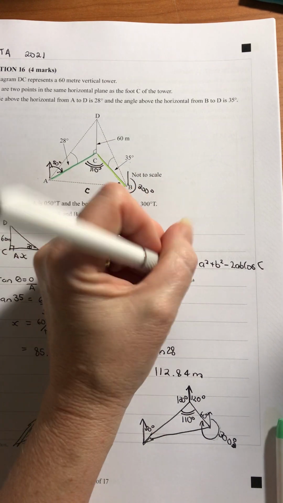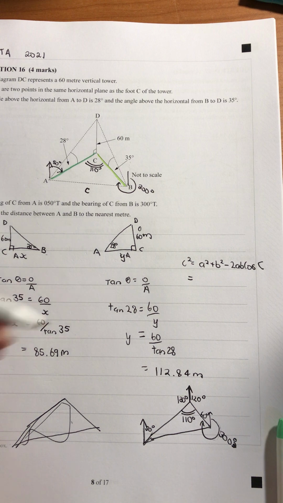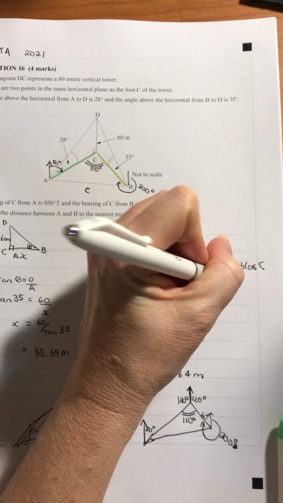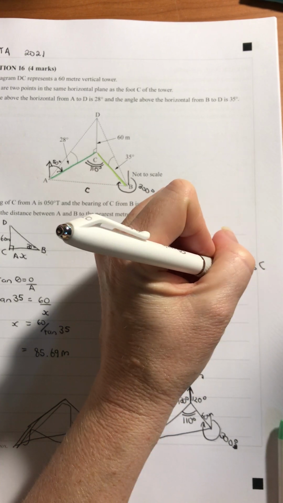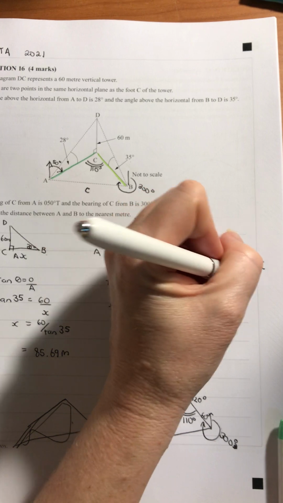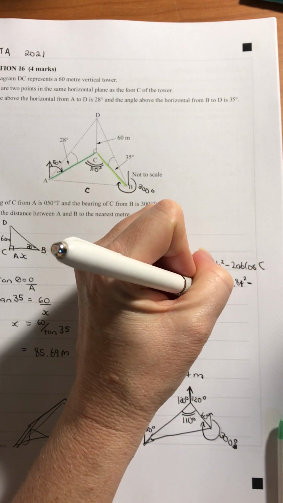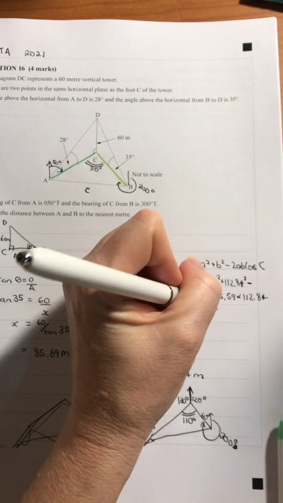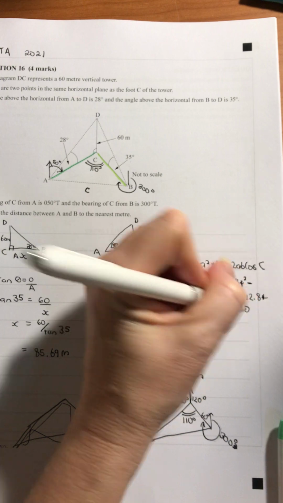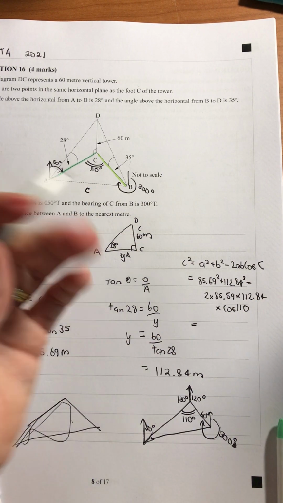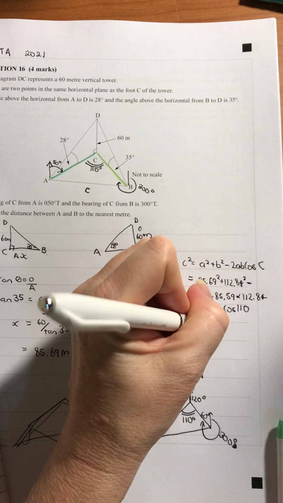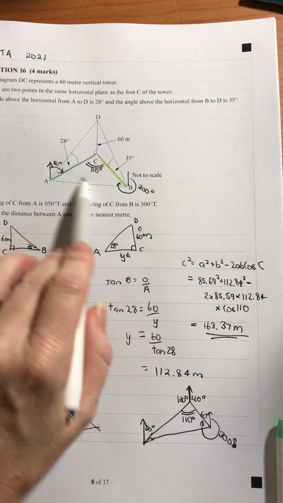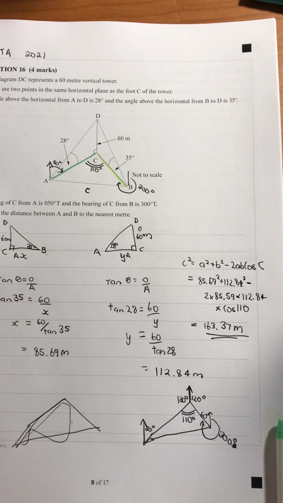So I'm putting in those values that I worked out over here, that 85.69, the 112.84, and I am taking away 2 times 85.69 times 112.84, and then I'm multiplying that by cos of 110. So I should get, when I do the square root of that, 163.37 meters. I think probably the trickiest part of it was working out that angle there. The rest was fairly straightforward trigonometry.